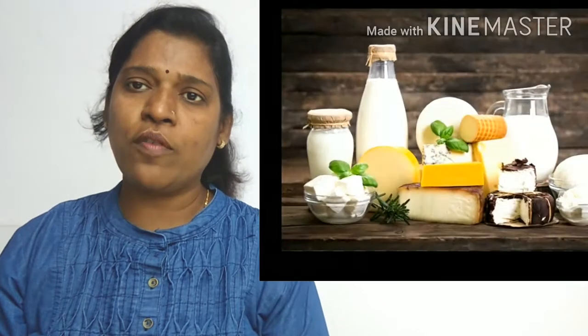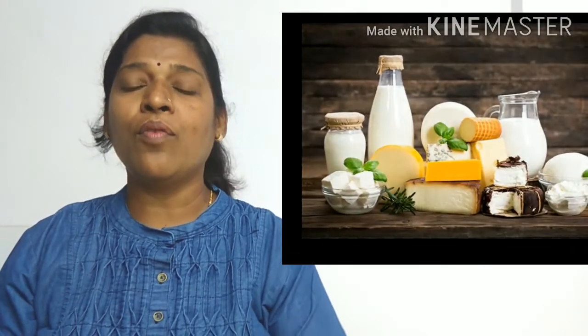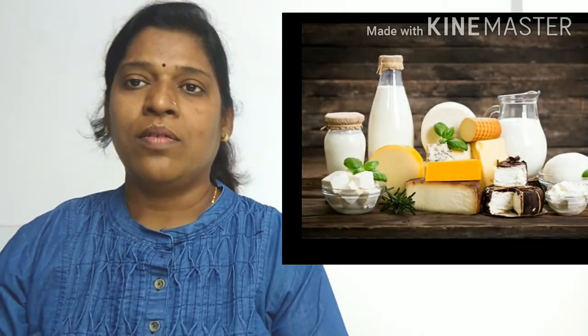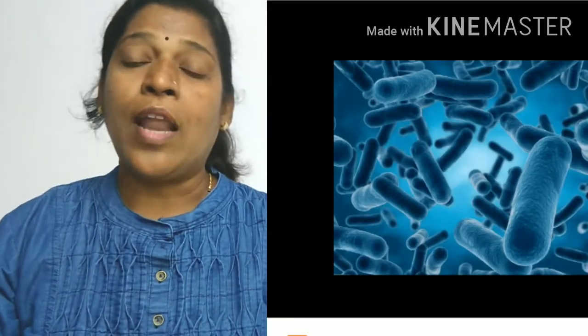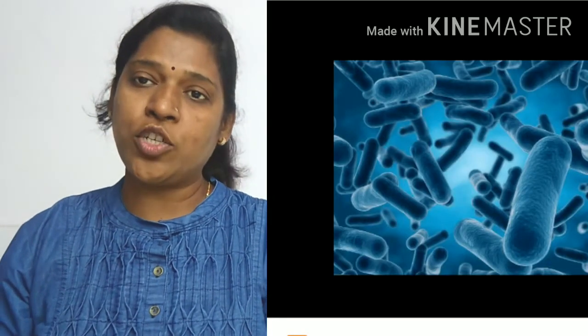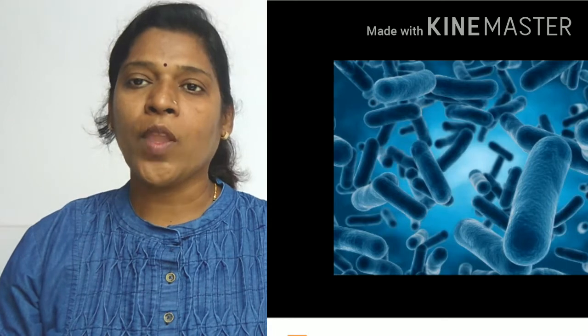The other uses of lactobacilli are that we can make curd, and from the curd different milk products like cheese, paneer, butter, ghee, etc. Lactobacilli can be used in the fermentation process of wine and other drinks.